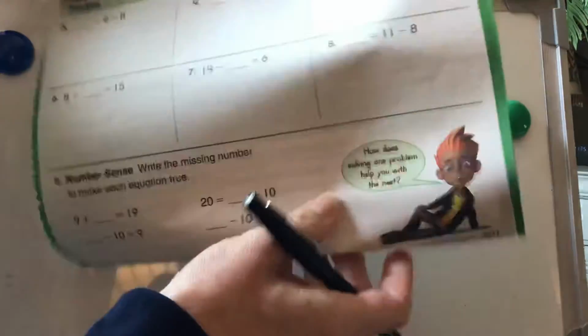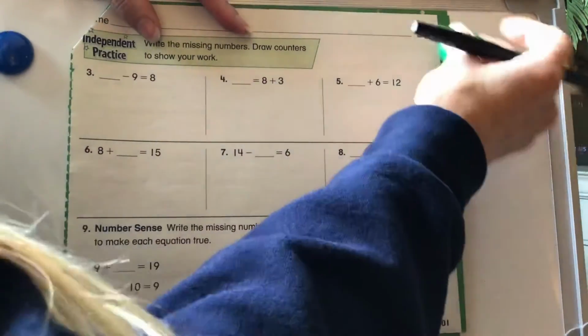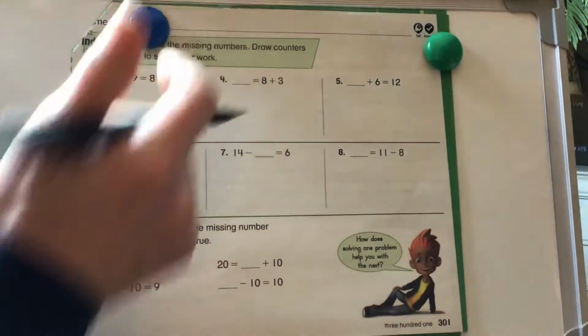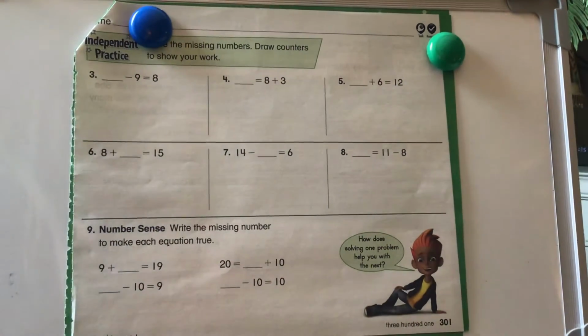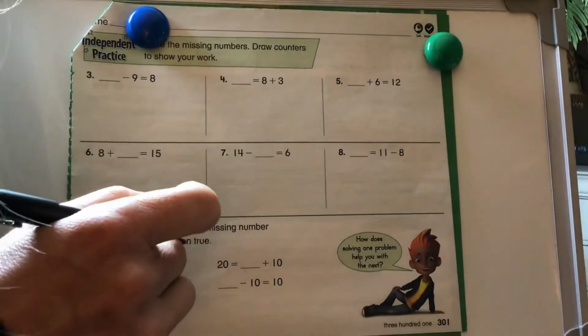Okay? So, and again, if you want to use the counters, you're welcome to, but you don't need to. Even though it says on here, draw counters to show your work, some of you might be able to do it without actually needing to draw some counters.